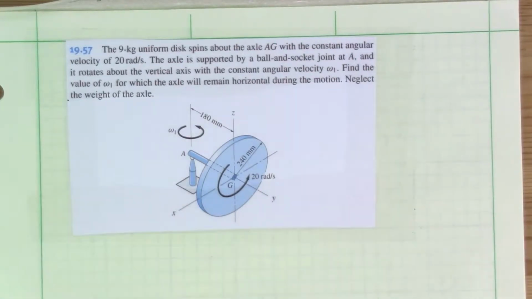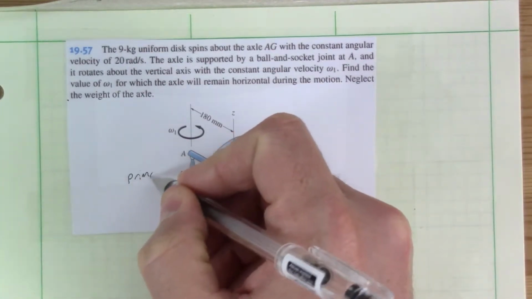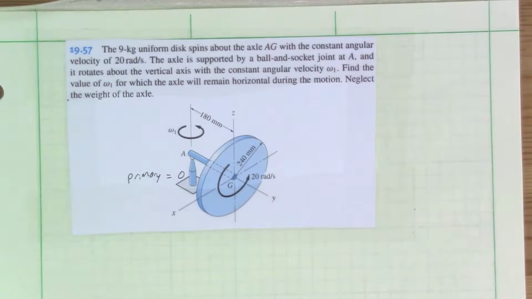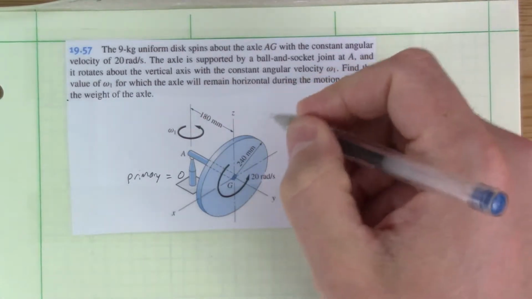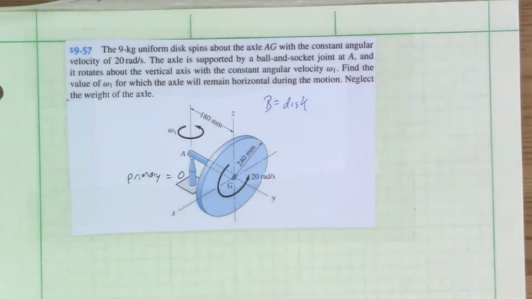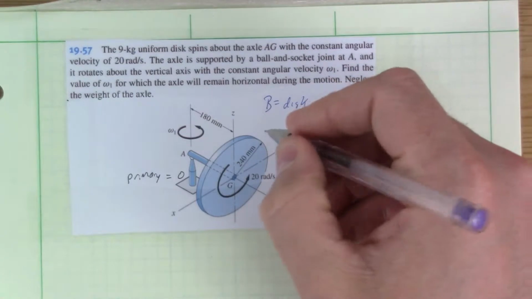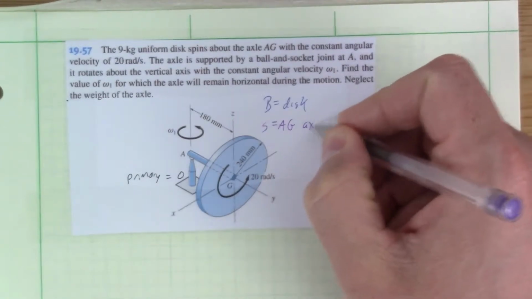So let's label all of our reference frames here. Maybe not obvious, but the primary is now this base. Let's go to the body, the one furthest down the line from the primary. How many rotations do we have to get there? The body is the disk, and the intermediate rotational element here is the AG axle.